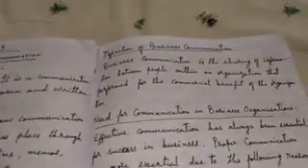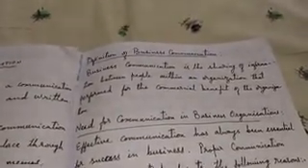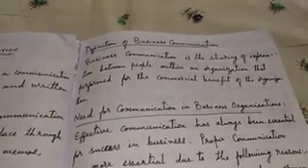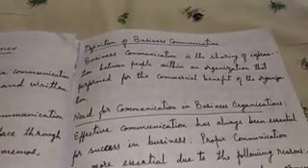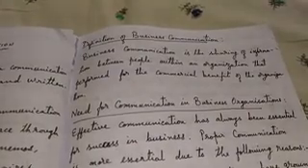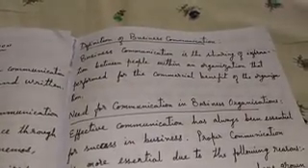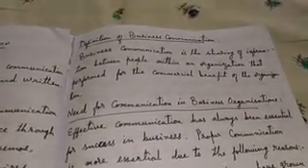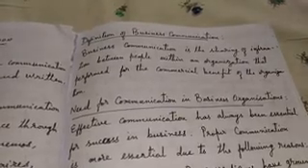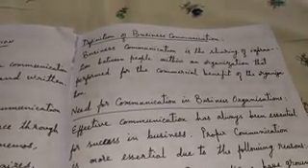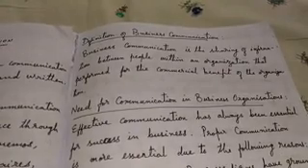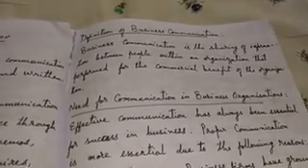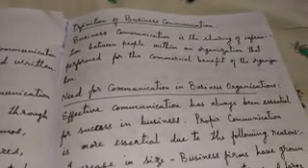To define business communication: business communication is the sharing of information between people within an organization that is performed for the commercial benefit of the organization. We all know that in our business there are various kinds of people involved in various departments, so everybody needs to communicate with each other for better functioning.